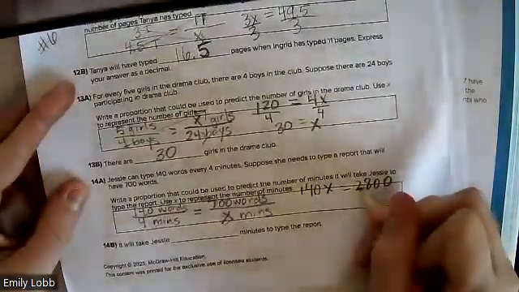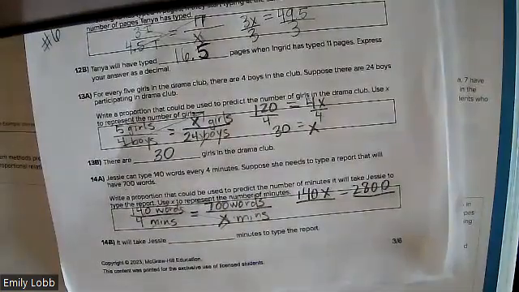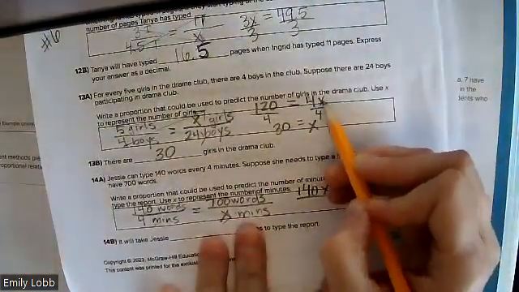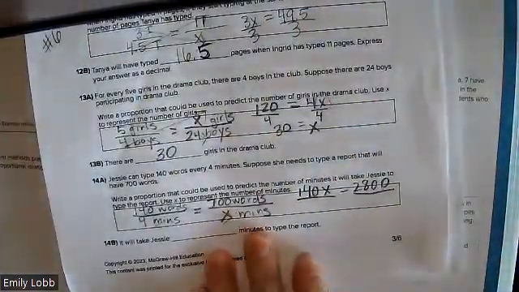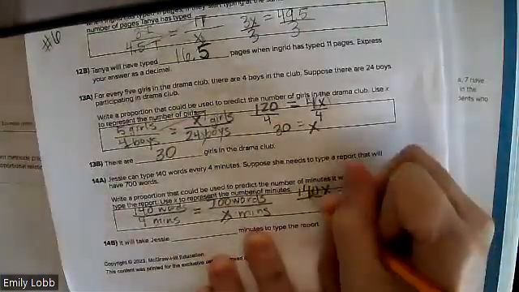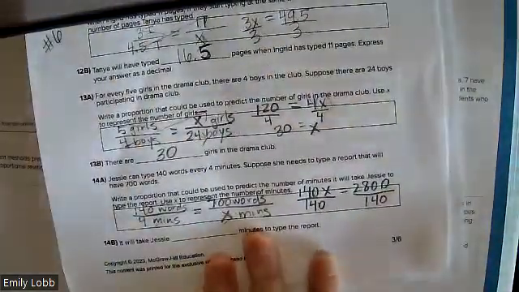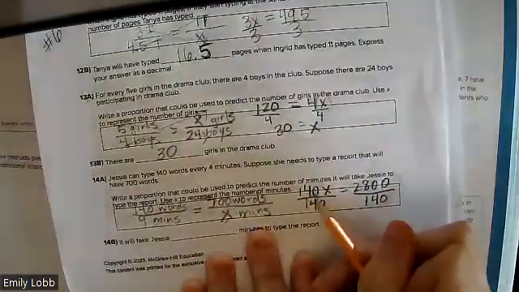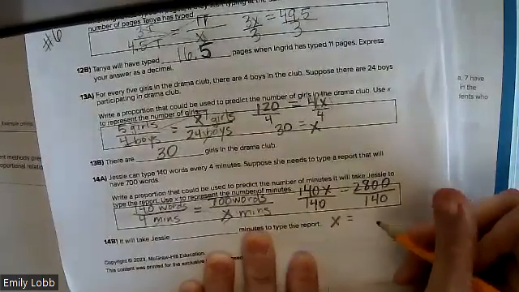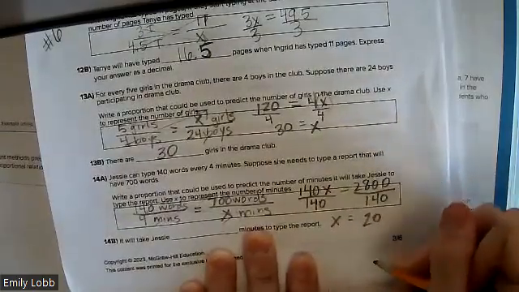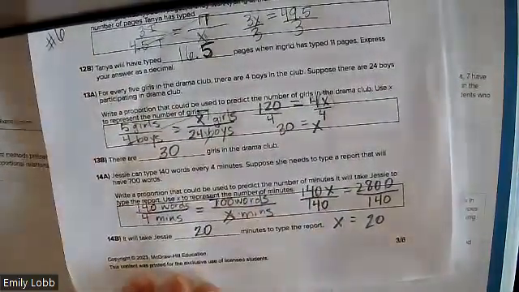So if we're trying to figure out how many minutes, we're going to divide both sides by what? Here we divided both sides by 4 because we wanted 1x. So what do we have to divide this by to make it 1? 140. We have to multiply it by itself. I'm sorry, divide it by itself. I misspoke. If we divide it by itself, it becomes 1x, which is what we want. And this would be 20. So it will take Jessie 20 minutes to type the report.